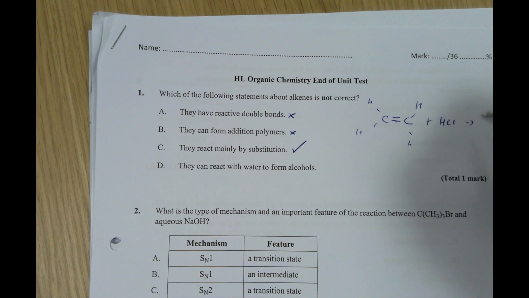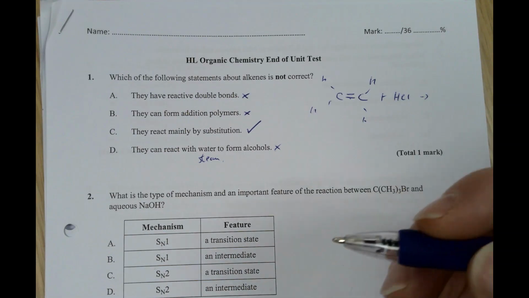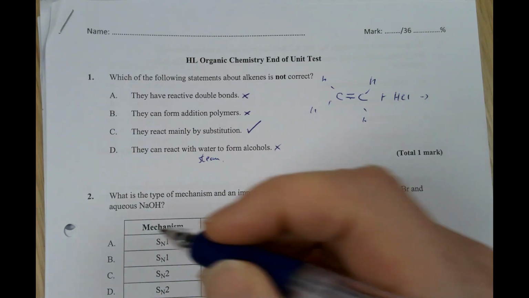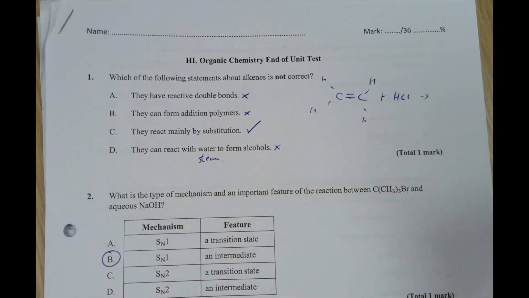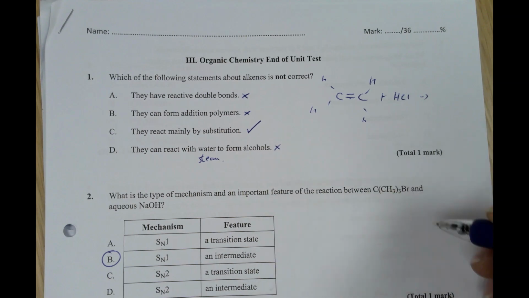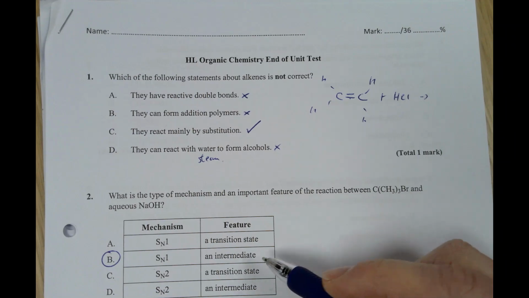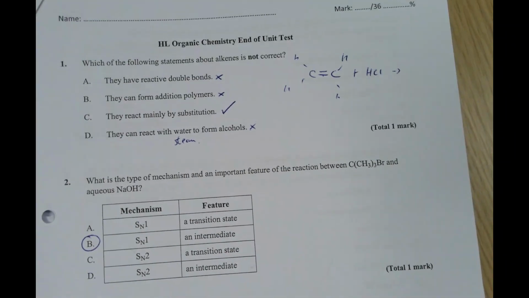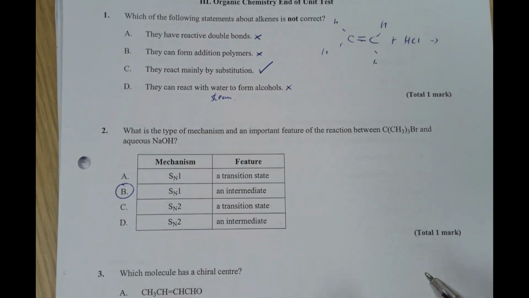If you've got a tertiary halogenoalkane, it will undergo an SN1 mechanism, because you form that transition state and the carbocation intermediate. So the intermediate is the carbocation: the bromine is missing and the carbocation is left behind. So that one. Which one has a chiral centre?